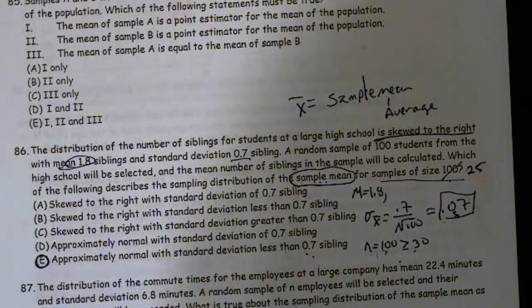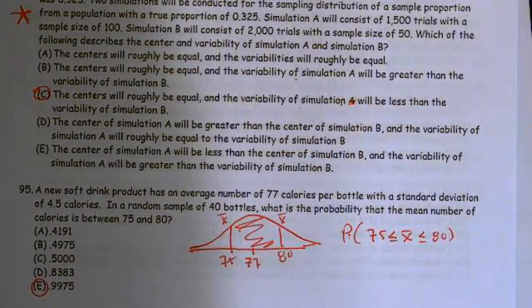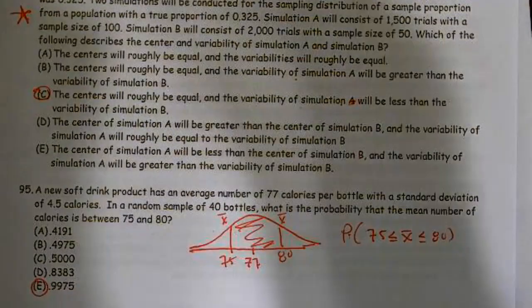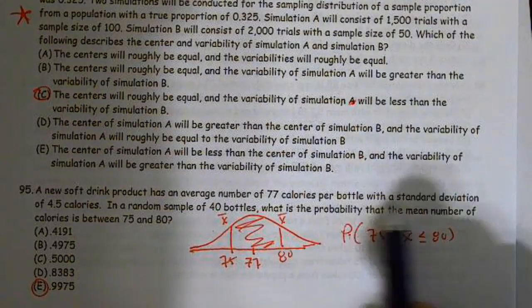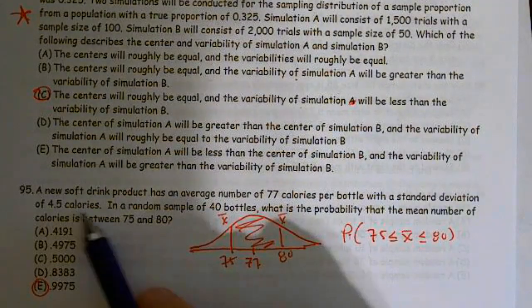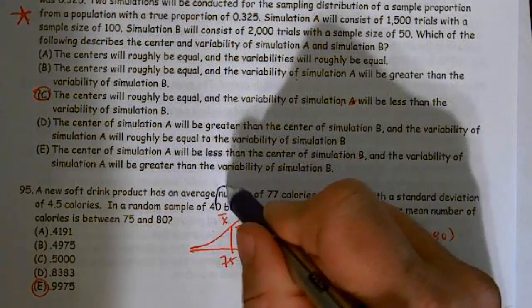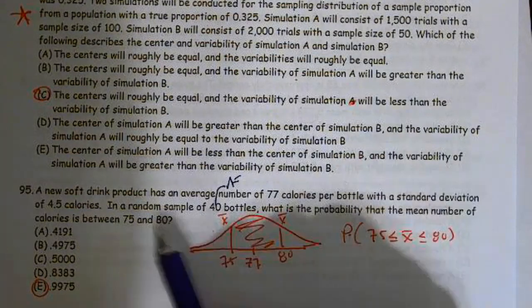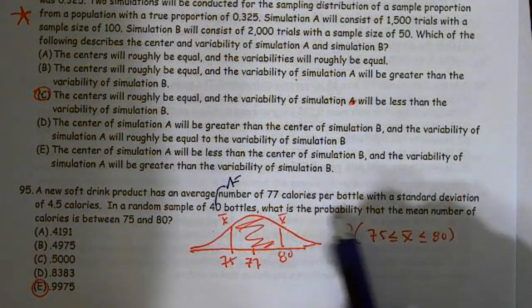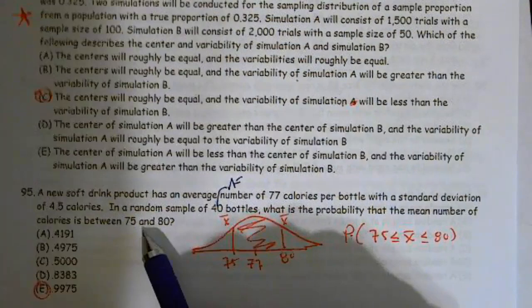Problem number 95, and that'll be the last one for this video. A new soft drink product has an average number of 77 calories per bottle with a standard deviation of 4.5. In a random sample of 40 bottles, we have a sample size. That's important. We have n. And by the way, what is the probability that the mean number of calories is between 75 and 80?